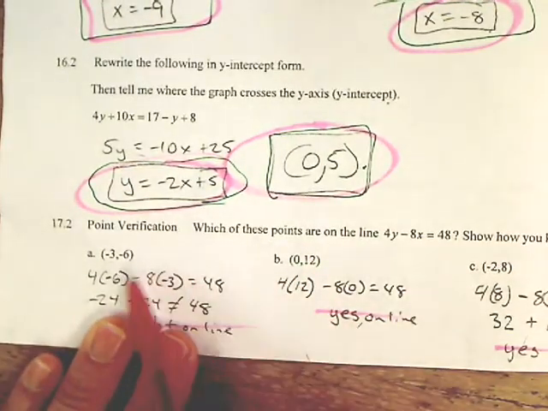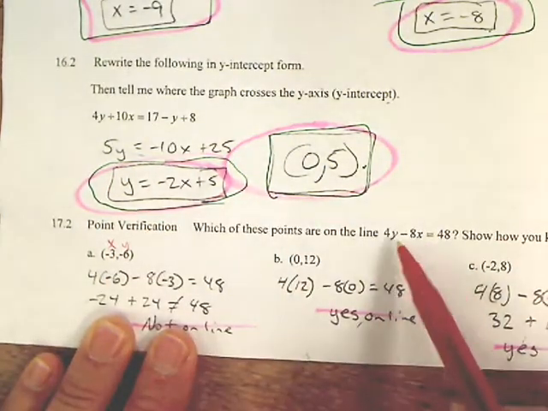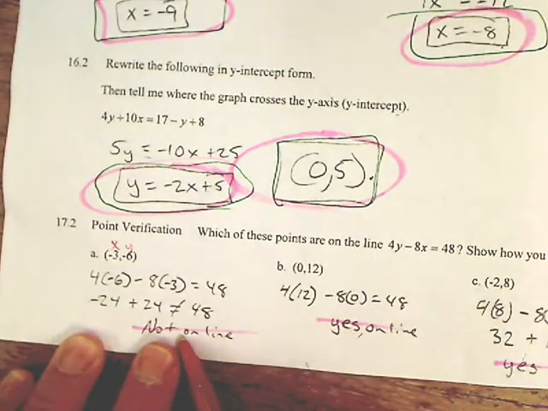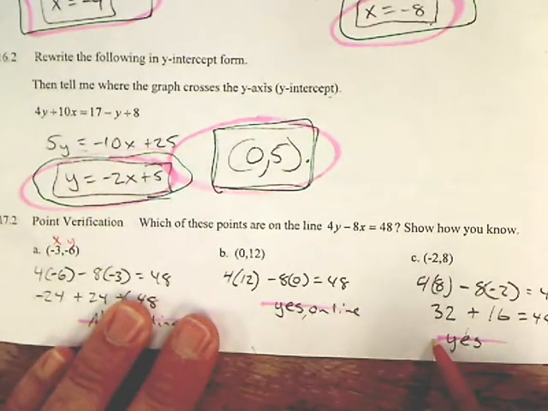Verify the point. Plug in your x and your y. That's what I did. If it wasn't true, it's not on the line. If it's true, it's on the line. Flipping it.